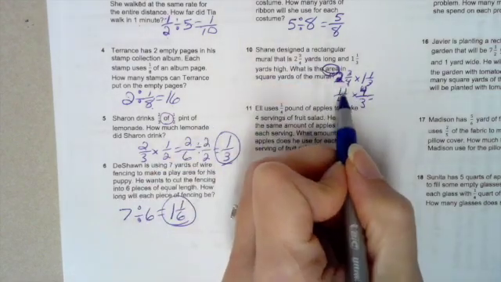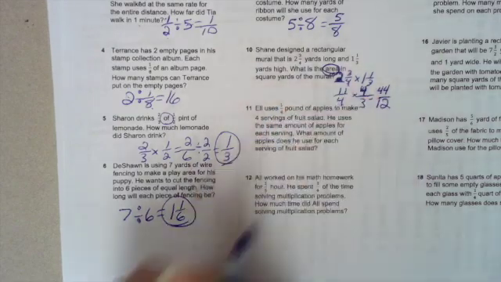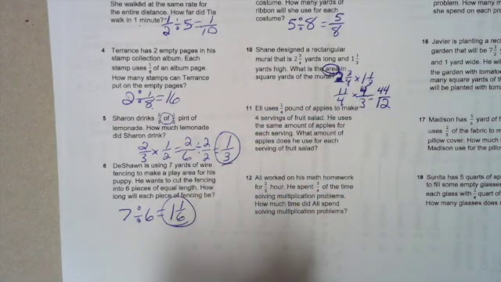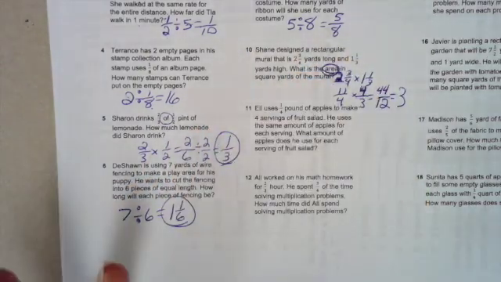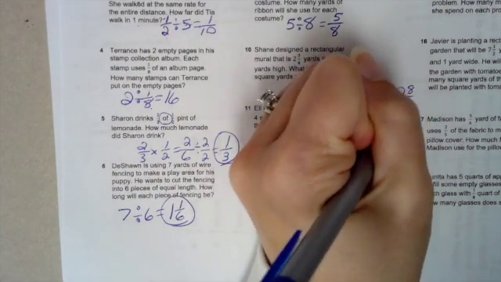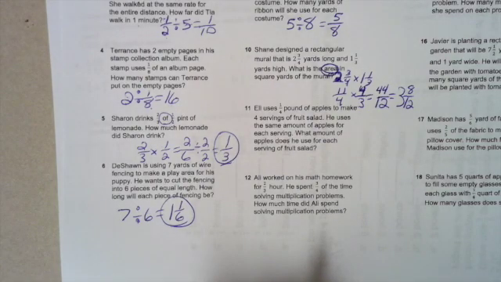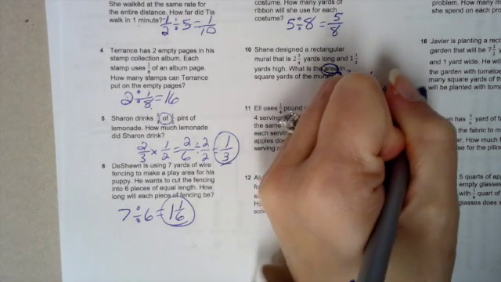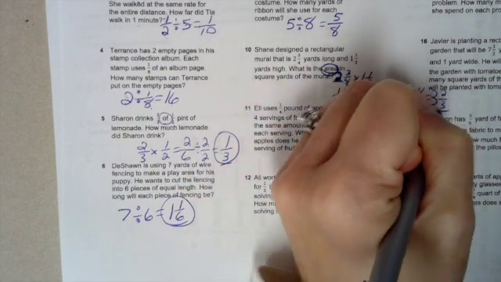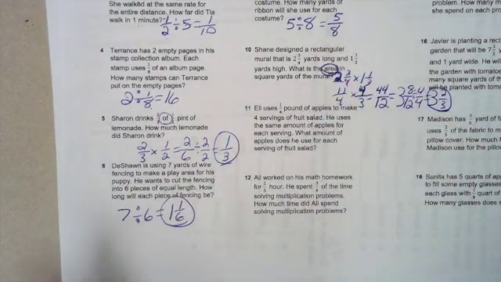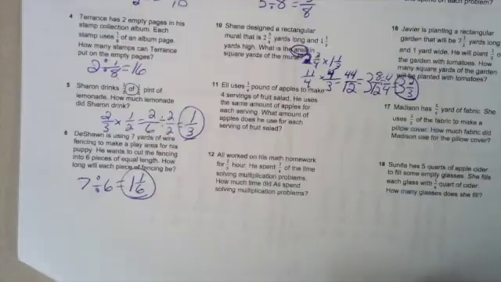Multiply straight across. 11 times 4 is 44. 4 times 3 is 12. That is improper. We convert it to a mixed number, and we get 3 8/12. But 8/12 can be simplified because we can divide them both by 4. So we get 3 2/3. So her mural is 3 2/3 square yards.